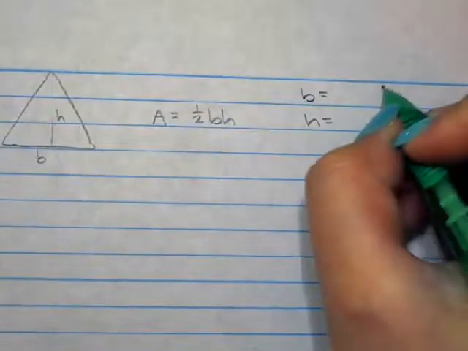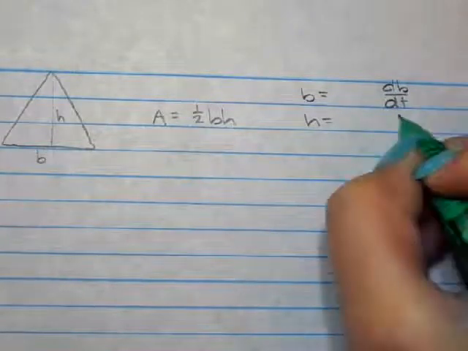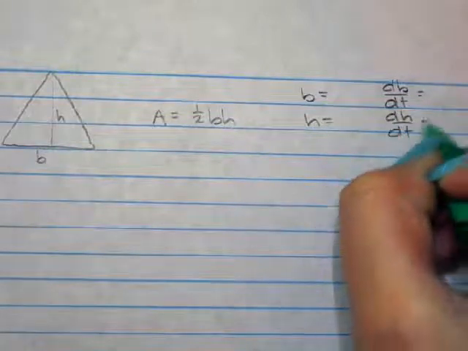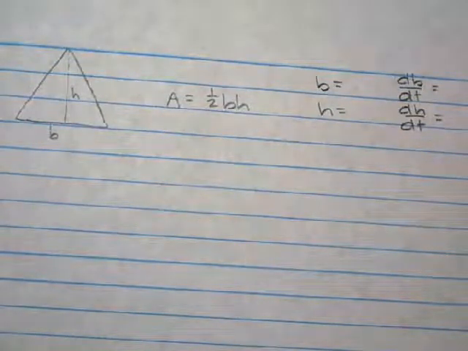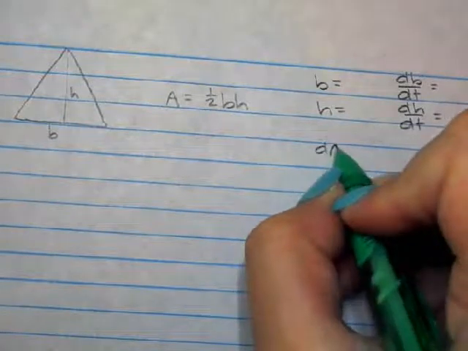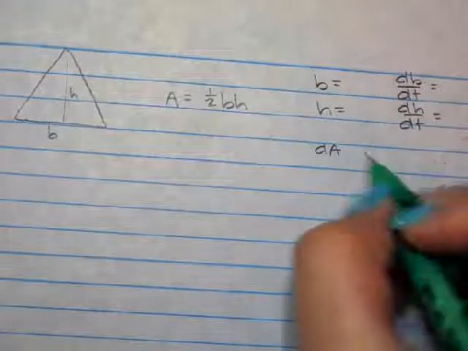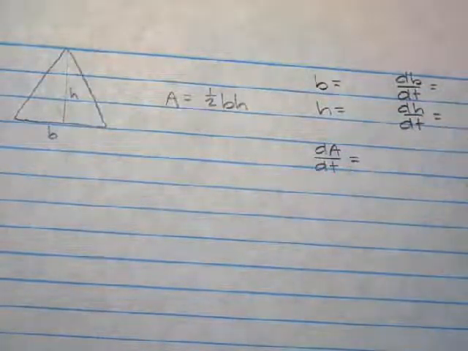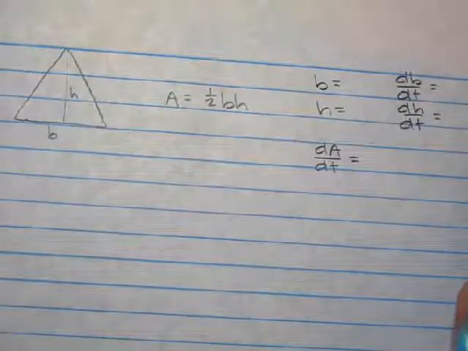Then we have the rate of change of the base, so dB dt, and then dH dt. And then we also have dA dt.